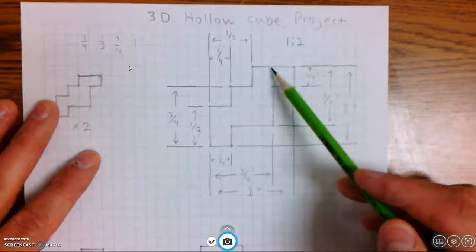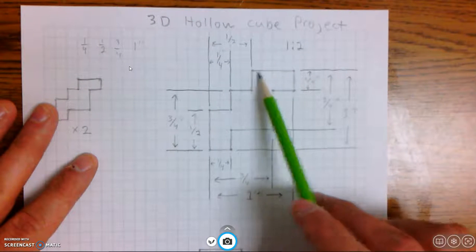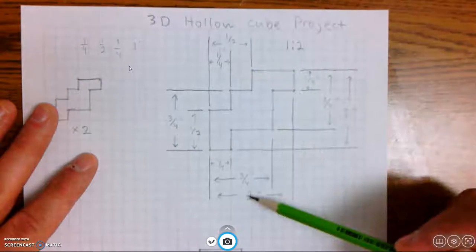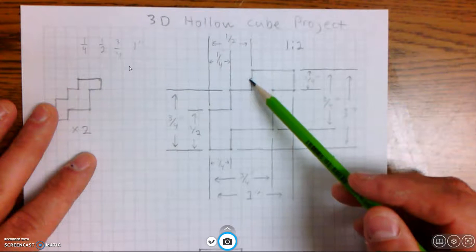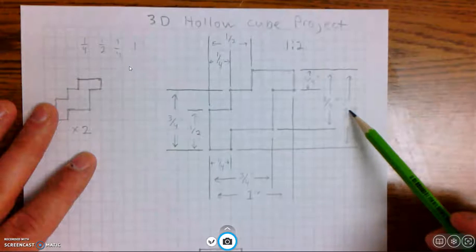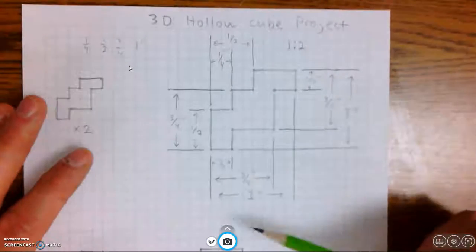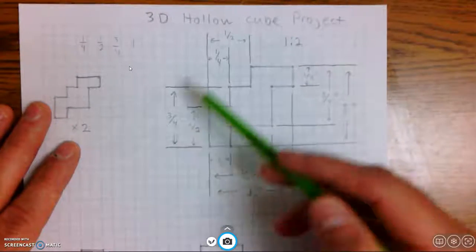So for example, from the previous video we talked about how we can find how long this side right here is by subtracting this part from that part. Same thing with this. We can find out this portion by subtracting the 3/4 from the total, which is 1 inch. So as you are doing this, be creative with it, but make sure that you add enough dimensions and you follow the rules that we talked about.